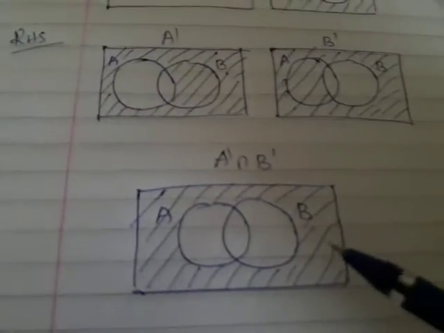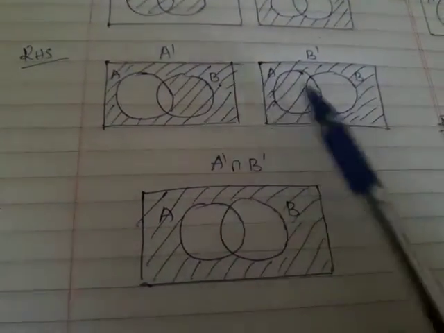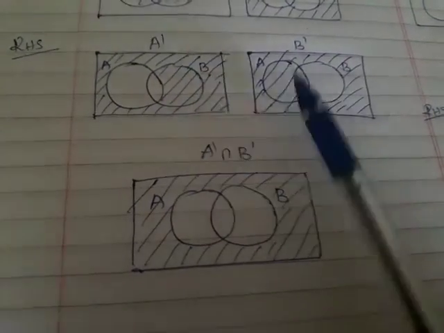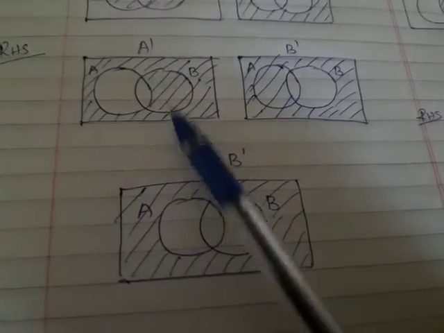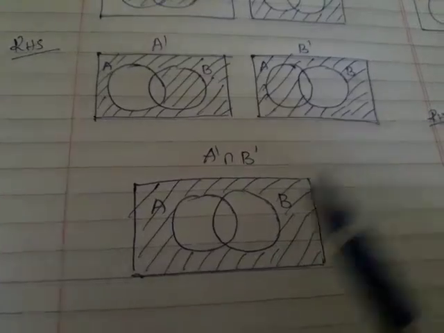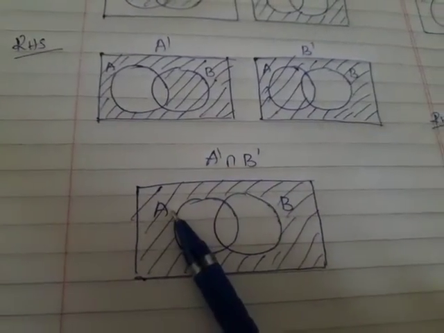When it is intersection, you have to check which region is commonly shaded in both the things. Which region is commonly shaded? The outer region only. Because when you take A dash, B is shaded. When you take B dash, A is shaded. But the outer region is commonly shaded in both the parts. So that alone you should shade. Right, now if you check, left hand side and right hand side are same. Similarly, you can prove the second De Morgan's law.